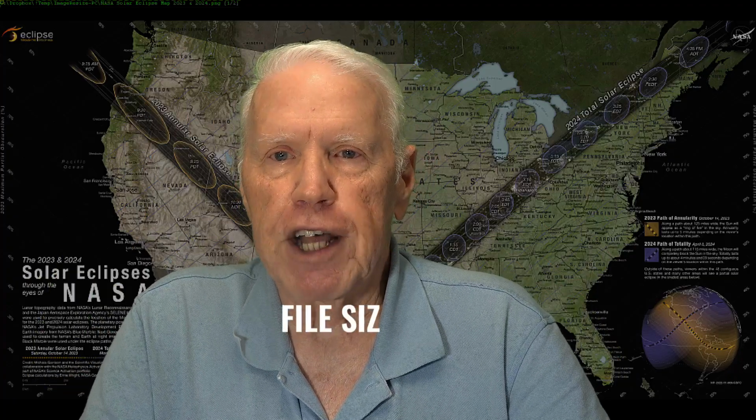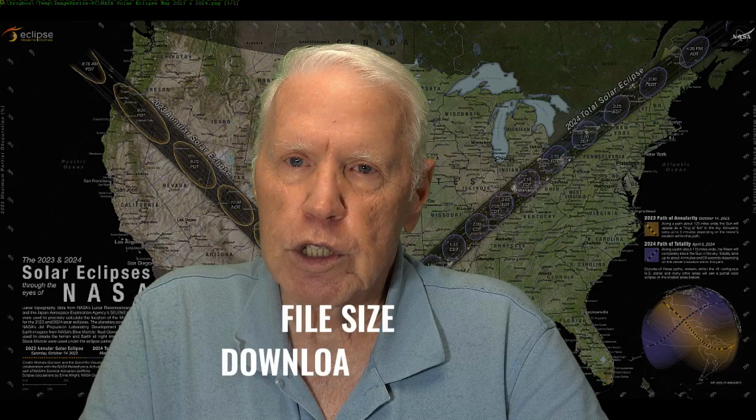Now, the next question, why should I want to resize my images to no wider than 1,000 pixels? Why can't I just upload my full resolution image? The answer to that is file size and download times.